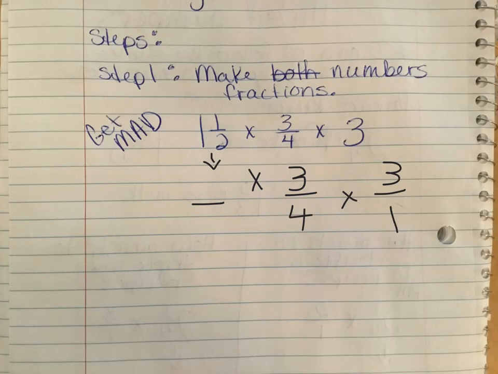Okay, so now I'm going to go ahead and give you your steps, because this way, anytime you're trying to multiply mixed numbers, you will know all the steps to do. So step 1, we want to make both numbers fractions, but sometimes we don't have both numbers. Sometimes we have 3. So here we have 1 2/4 times 3/4 times 3. We're going to times all of these, and we're not going to need the same bottom number like when we were adding and subtracting.